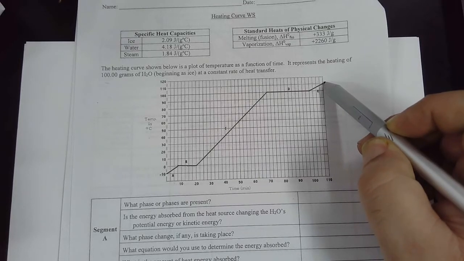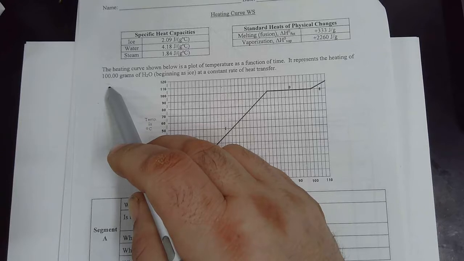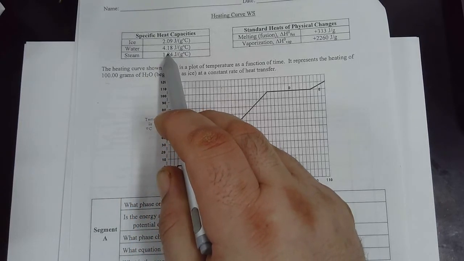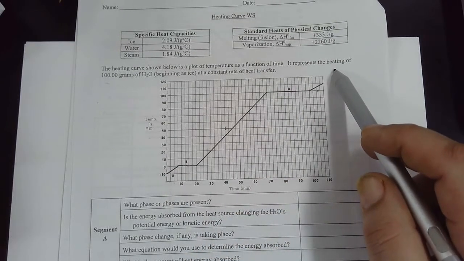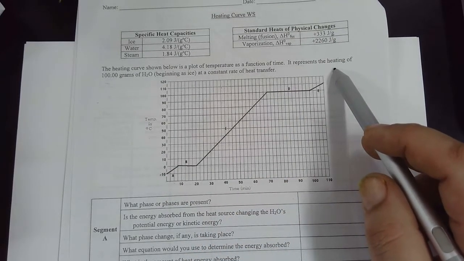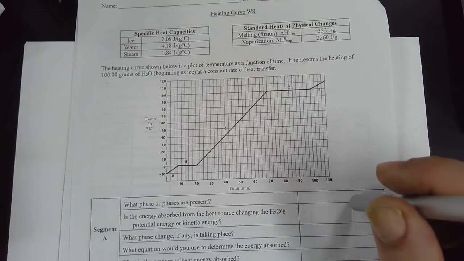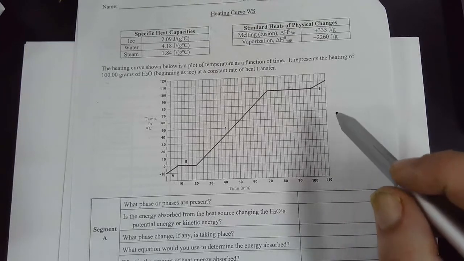Here's the problem that people will have. They'll say, I have 100 grams. The specific heat of water is 4.18 joules per gram degrees Celsius. And we're going from minus 10 to 110, so that's a 120 degree change. And they will plug that all into Q equals MC delta T. And they will be wrong. You cannot take a shortcut.